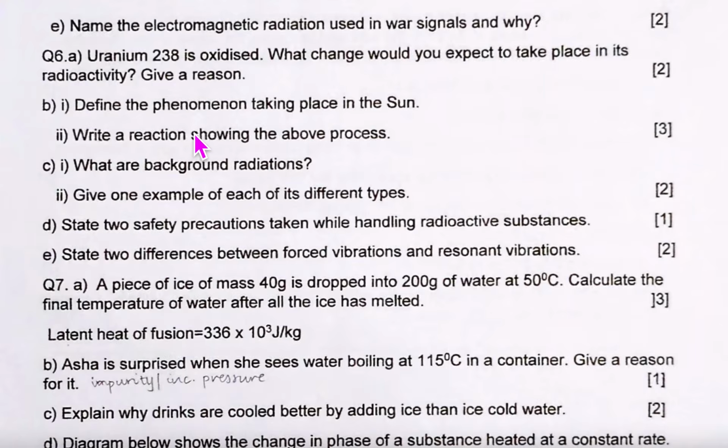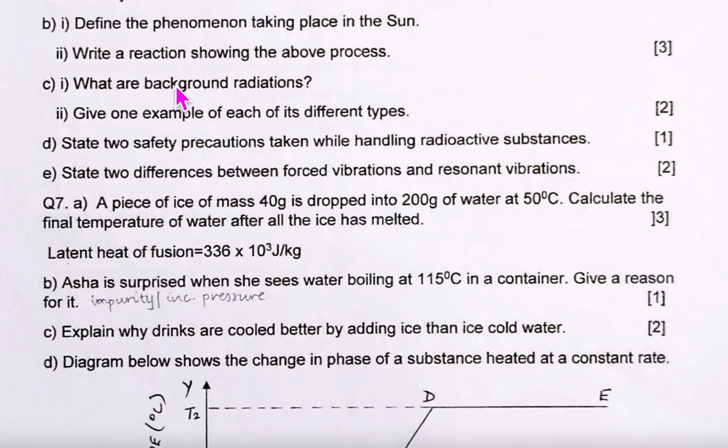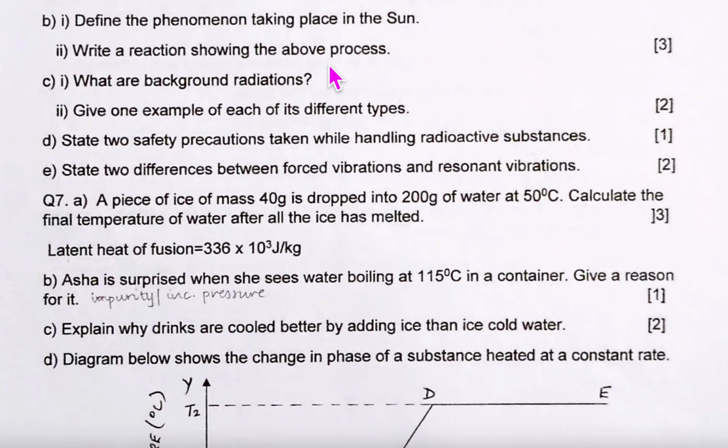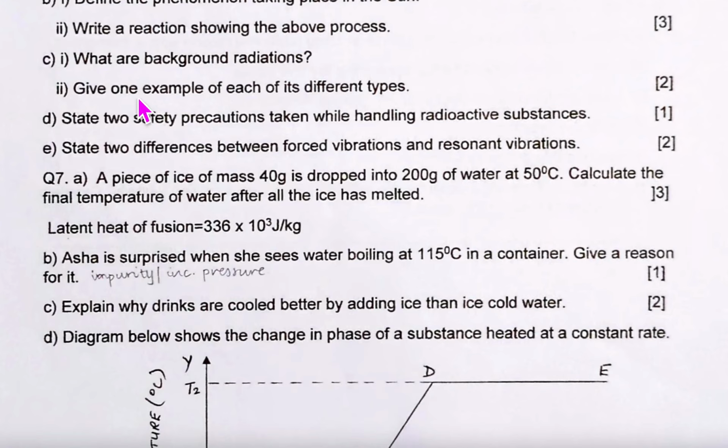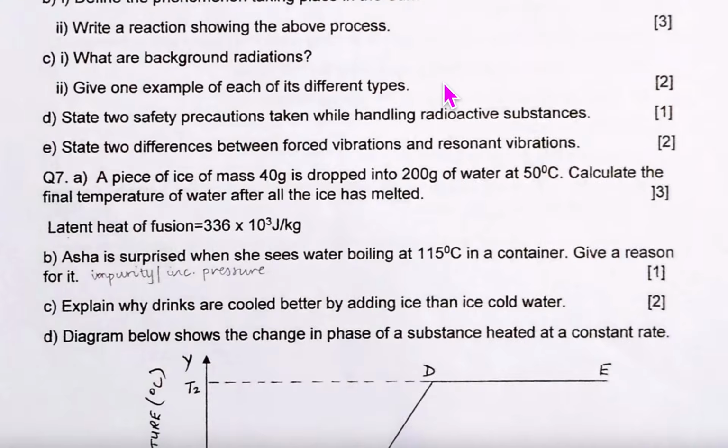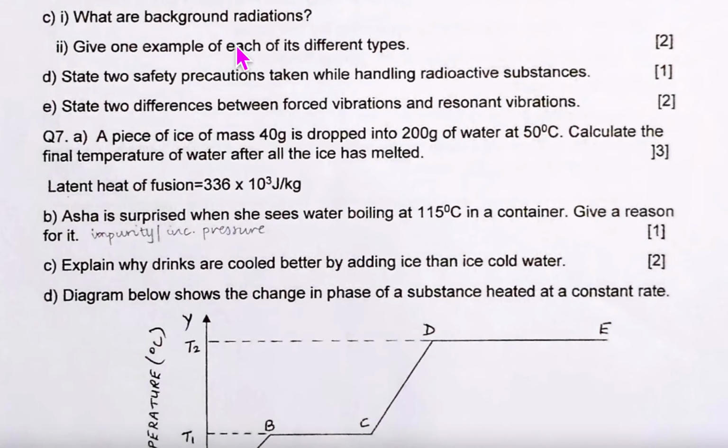Okay, that's how you will mention. Are you with me? Can I move faster? The phenomenon taking place on the sun is nuclear fission or fusion. Write the reaction showing this fusion. Background: learning type. One example of the different types of background radiations, internal and external, one example.